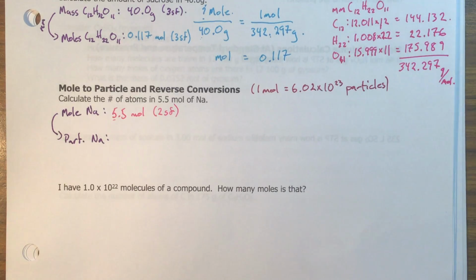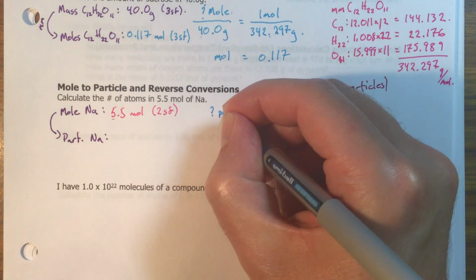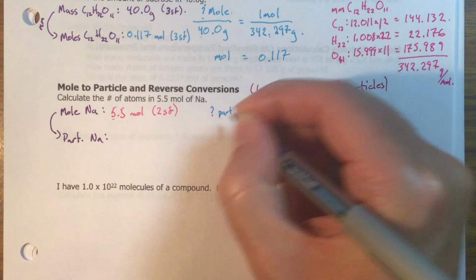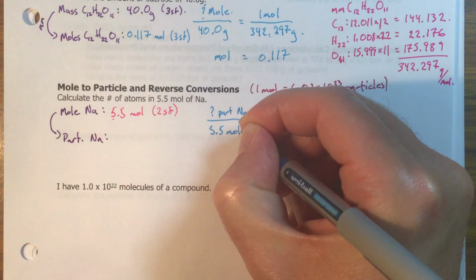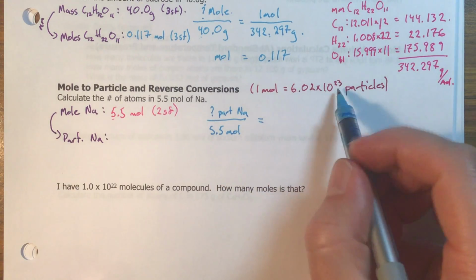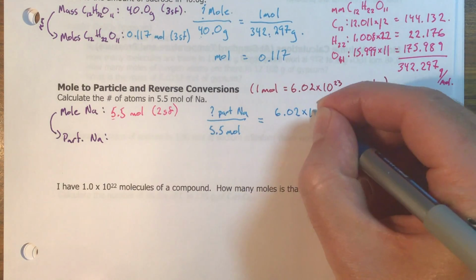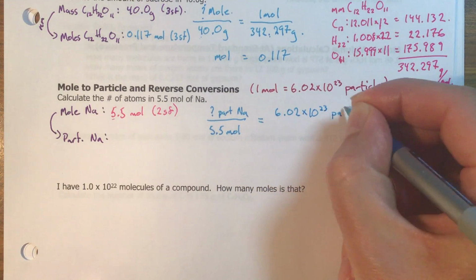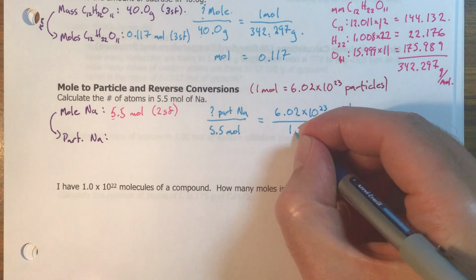So now I do this. I set up my conversion. How many particles of Na are in 5.5 moles if there are this many particles, 6.02 times 10 to the 23 particles in 1 mole?